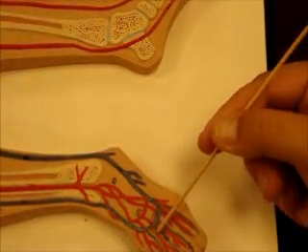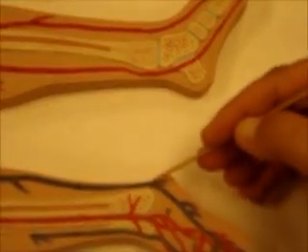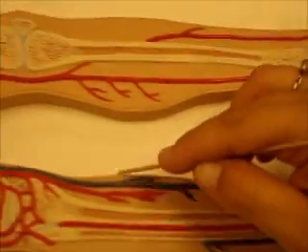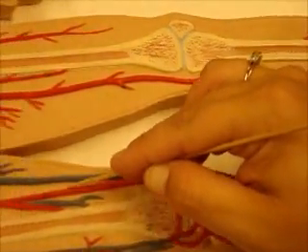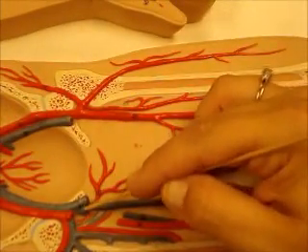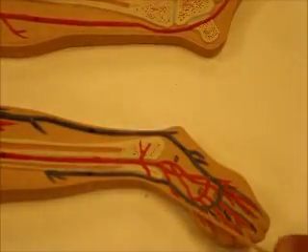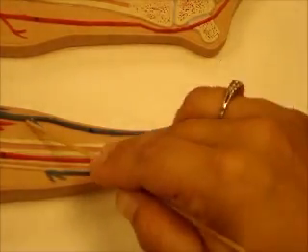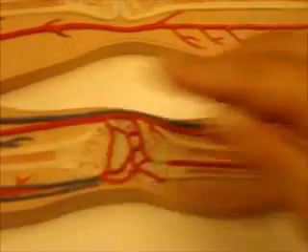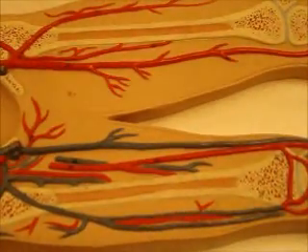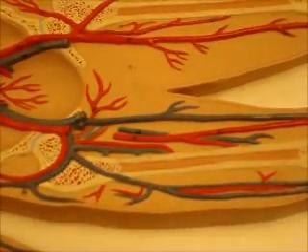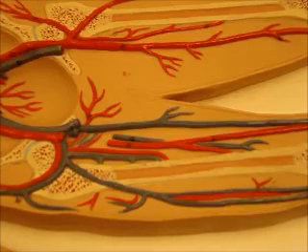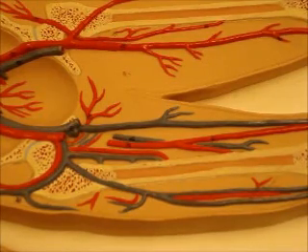On this one you can also see your dorsal venous arch here. On the medial side, your great saphenous vein, which will run all the way up and dump into femoral vein here. And on the lateral aspect, you have your small saphenous vein, which will come up, dump into great saphenous, and then take blood back to the femoral vein again. And I think that is pretty much all you can see on this guy.